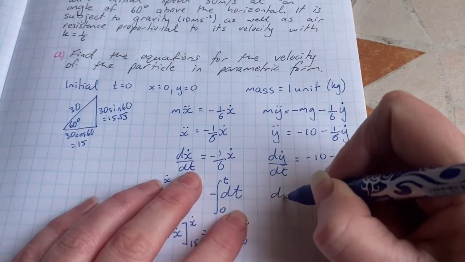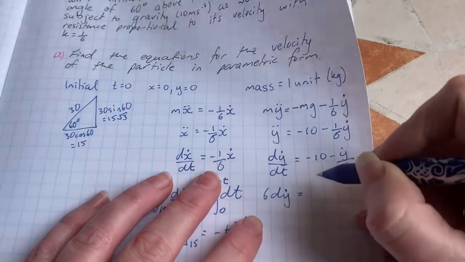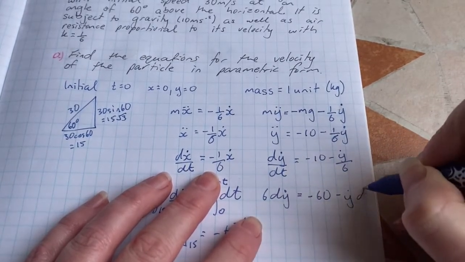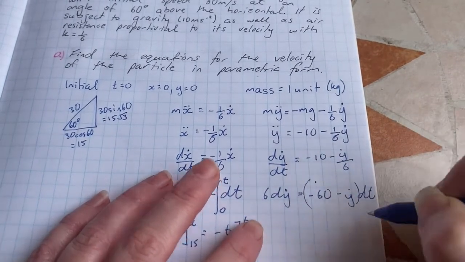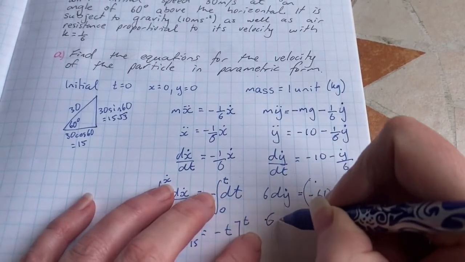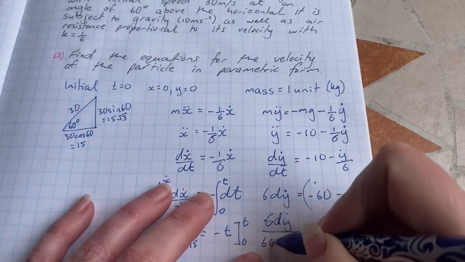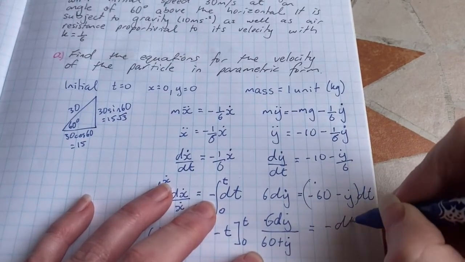So dy dot times 6 equals -60 minus y dot dt. I might leave the negative on this side, so 6 dy dot over 60 plus y dot equals -dt.